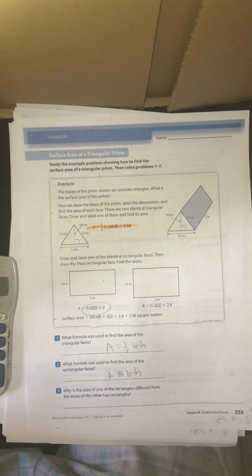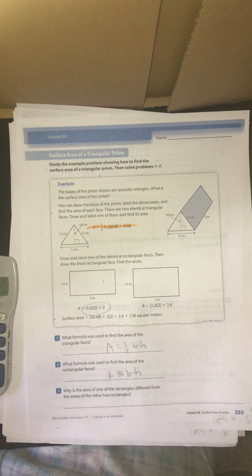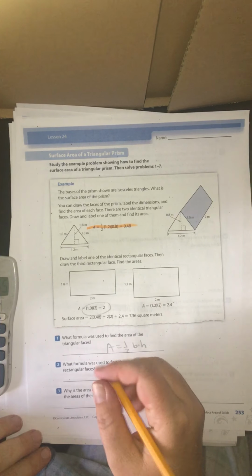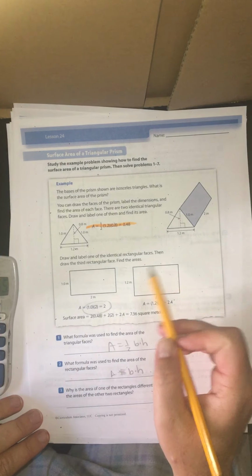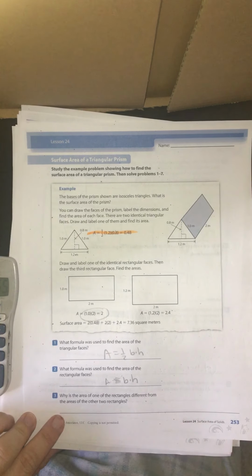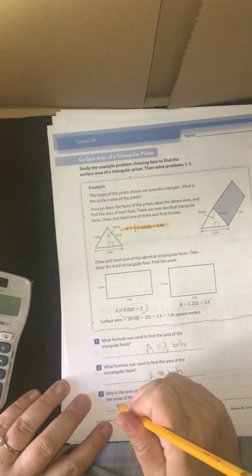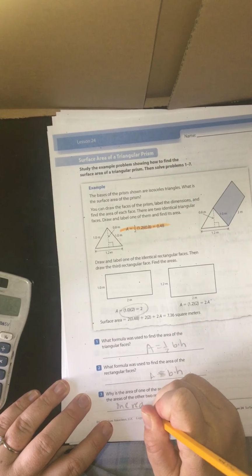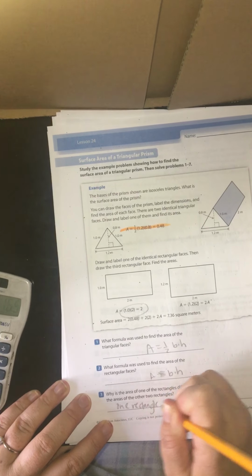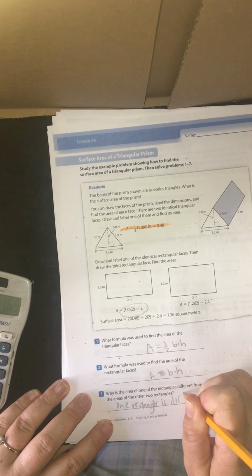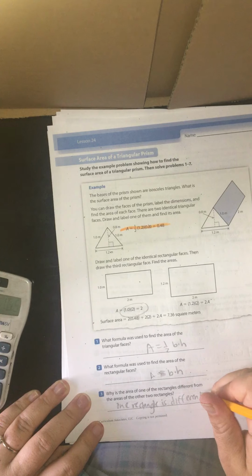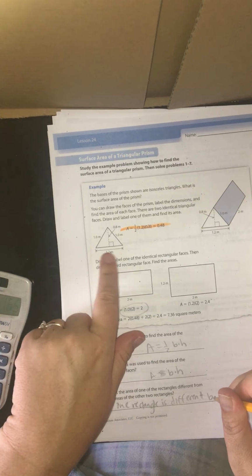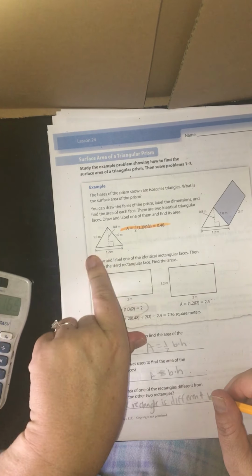Why is the area of the rectangle different from the area of the other two triangles? It's talking about how the rectangles are different sizes. So the area of one is different from the area of the other two. One rectangle is different because if you look at the triangle, one side of the triangle is longer.